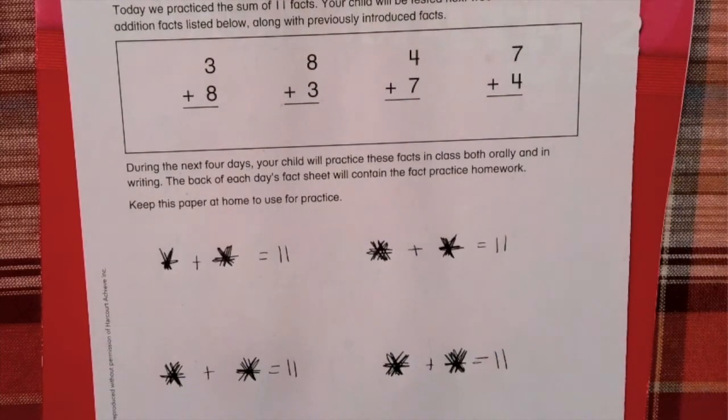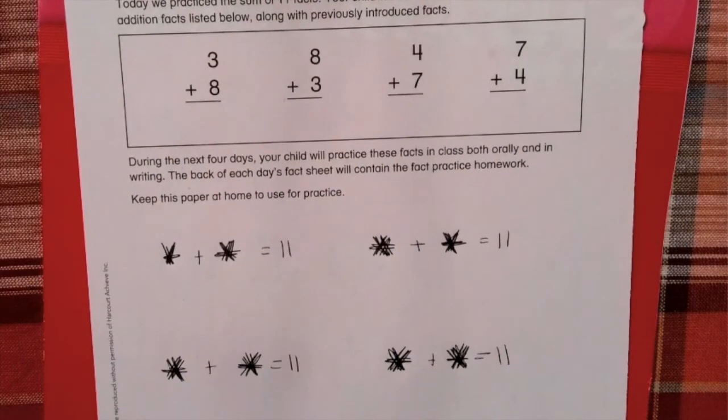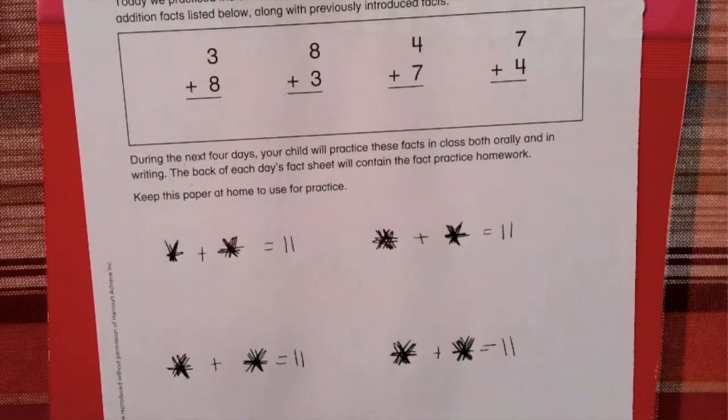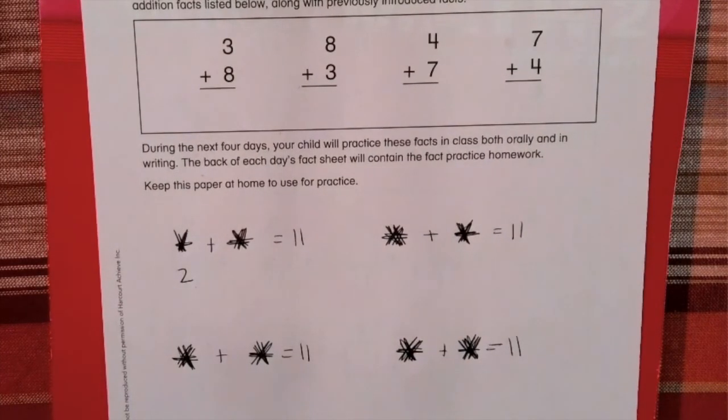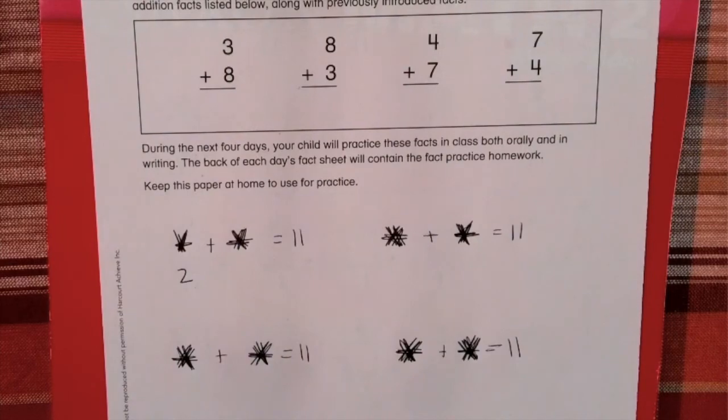Today is Thursday. As you can see on my paper today, we have four facts that equal 11. They're sums of 11. I'm going to give you a hint. One of them is an adding two fact, so 2 has to be in the number. The other is a doubles plus 1 fact.